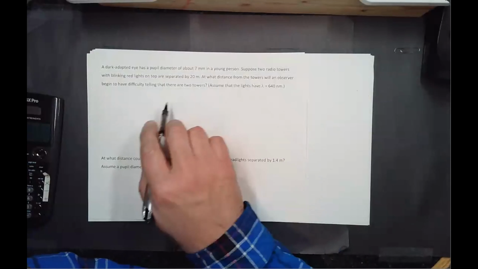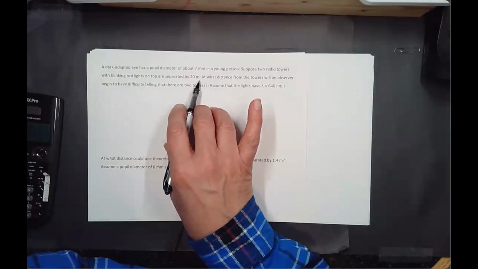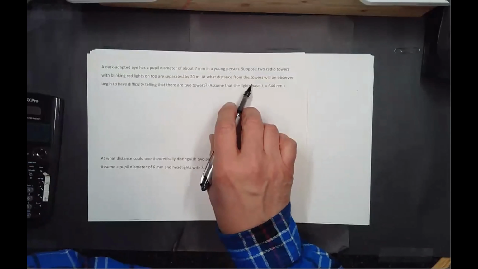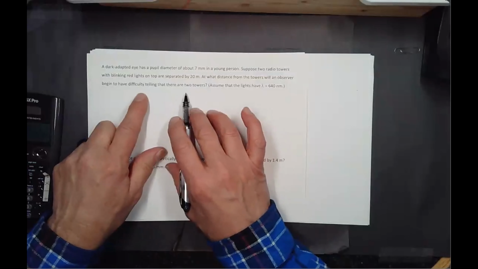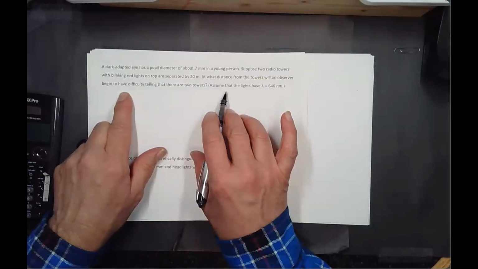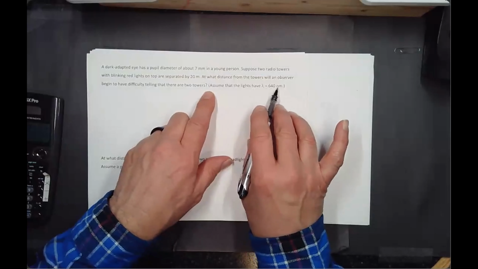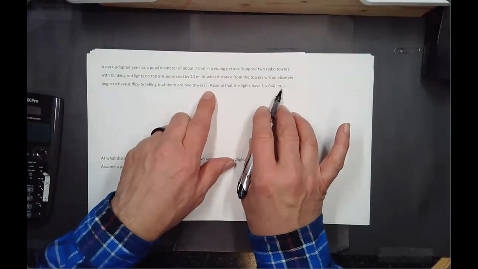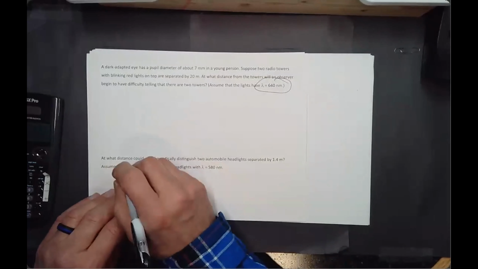Anyway, suppose two radio towers with blinking red lights on top are separated by 20 meters. At what distance from the towers will an observer begin to have difficulty telling that there are two towers? And assume that the blinking red lights on them have lambda equals 640 nanometers. So that's something that we know.